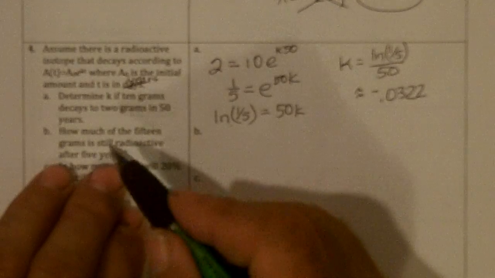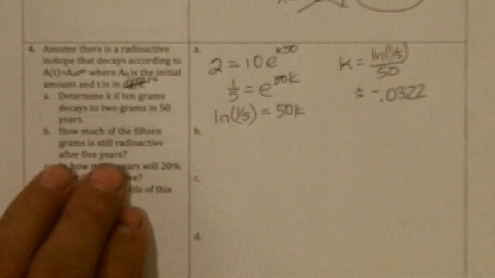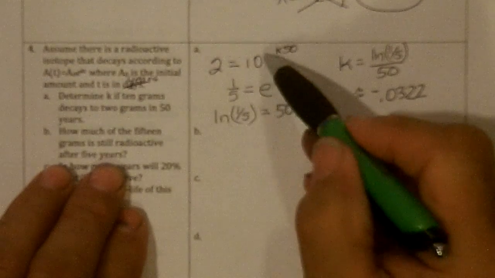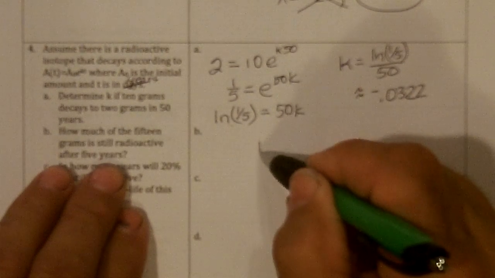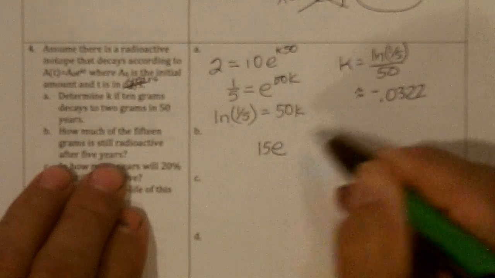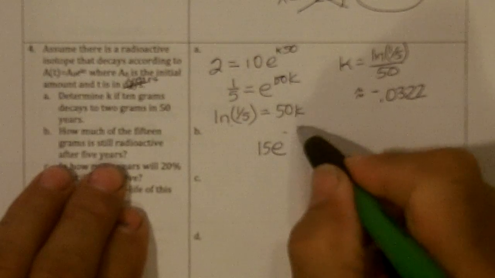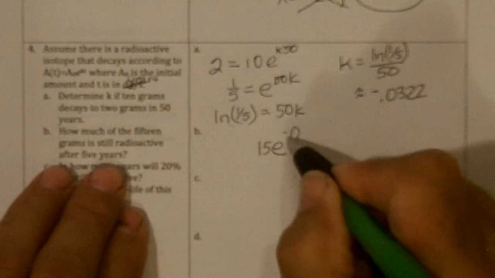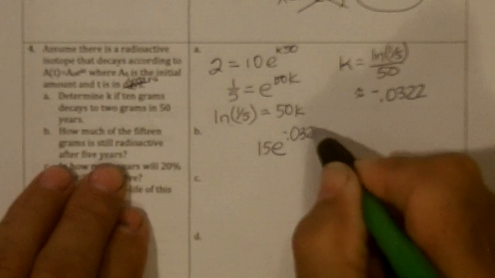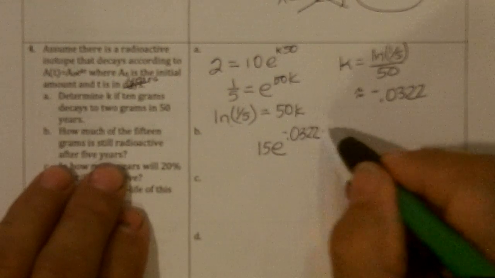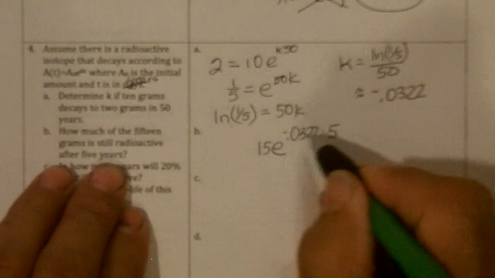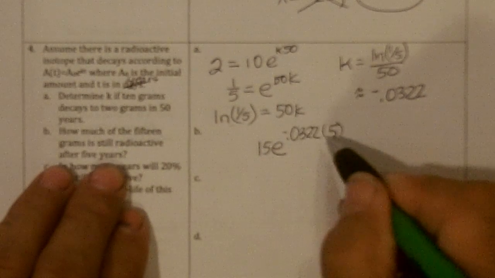How much of 15 grams is still radioactive after 5 years? I'm just going to change the starting amount to 15. So it's going to be 15 e to the negative 0.0322, and after 5 years, times 5, to find out how much is left.